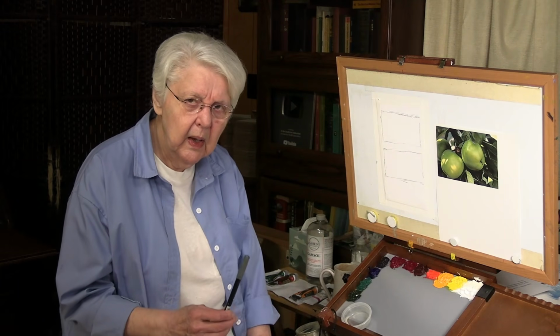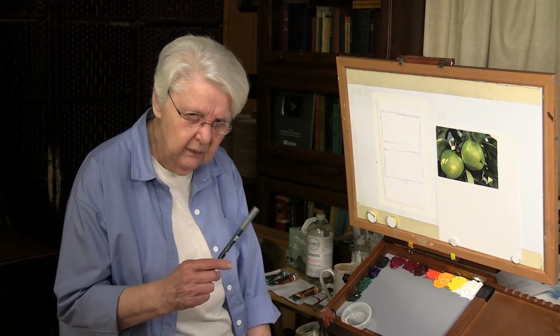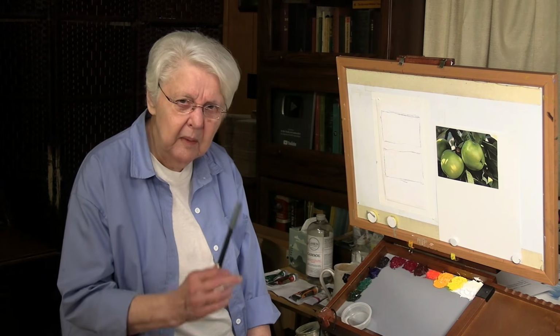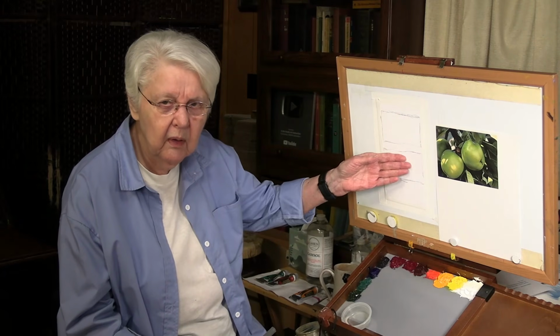for using to do Notan. You can use a wash for doing the direct Notan, and I'll show you more about that when I get to the lift out Notan to show you that part of it. So the important thing is that you put something down here that you can paint on top of.